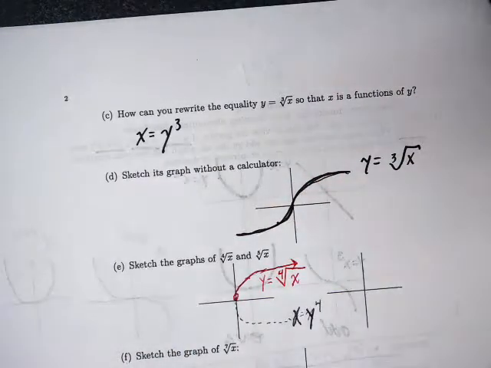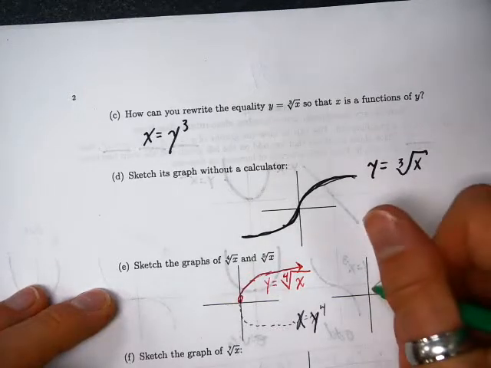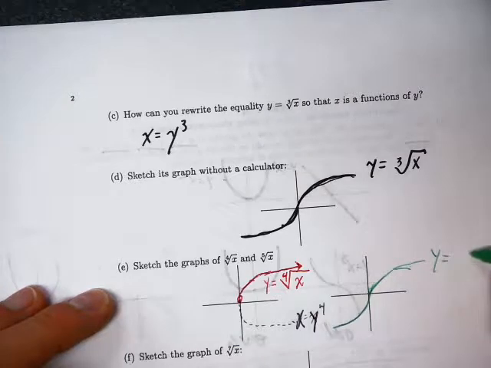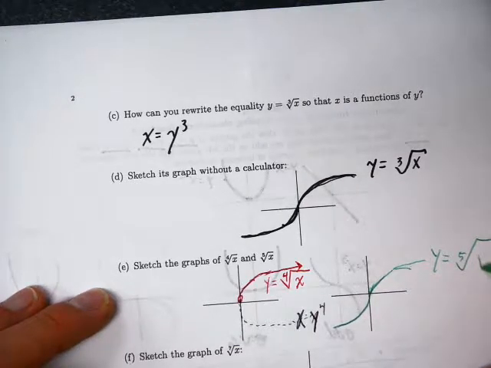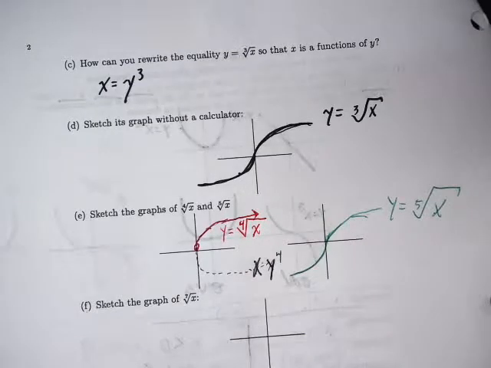Do you think we could do something similar to sketch the graph of the fifth root of x? Yeah, of course we can. Everyone feel pretty okay about that?